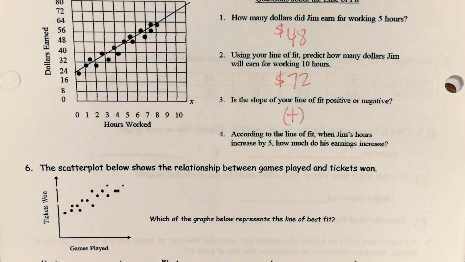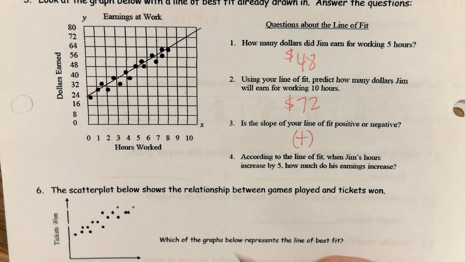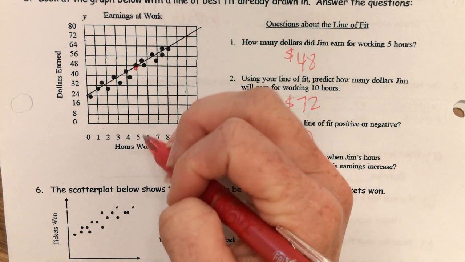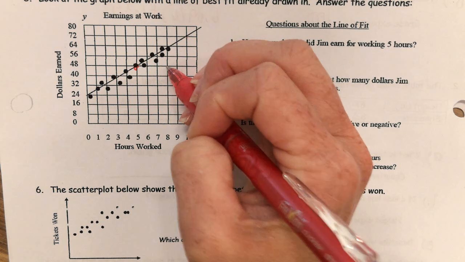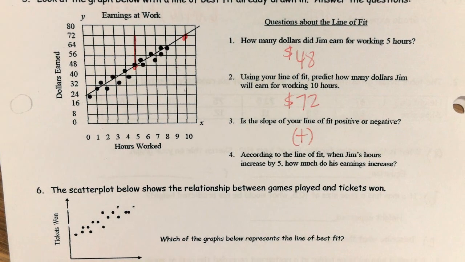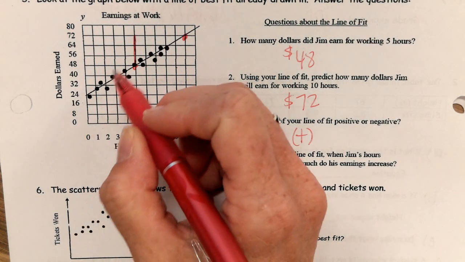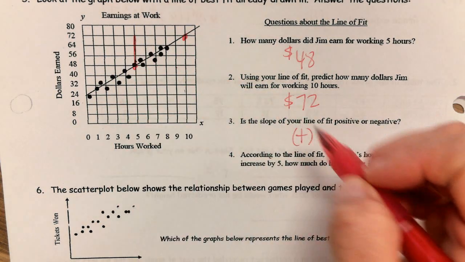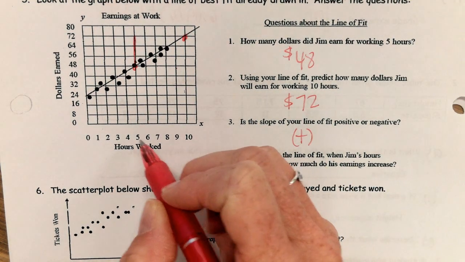According to the line of fit, when Jim's hours increase by 5, how much do his earnings increase? So when they increase from here, I go up 5 spots, 1, 2, 3, 4, 5. How much did the money increase from here to here? What was it counting by? 8s? So 8 times 5, is it really 48? No, it's 8.